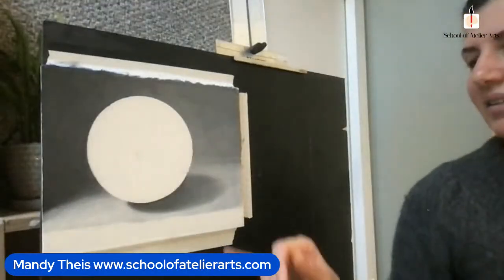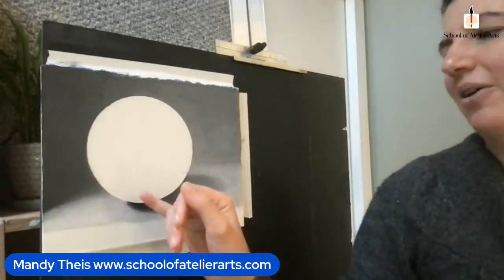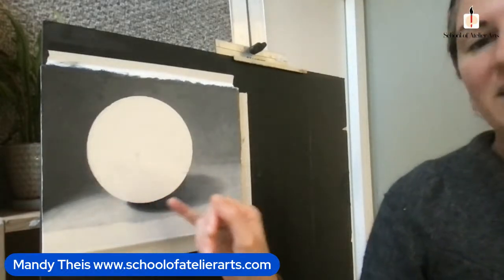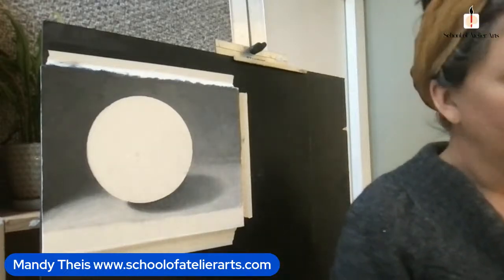Yes, and Ellen's just pointing out too, when I was lightening this, how we're trying to avoid the inkiness, right? And so at the very end, how by softening this edge, it did lighten it slightly and got rid of that inky feeling in our painting.